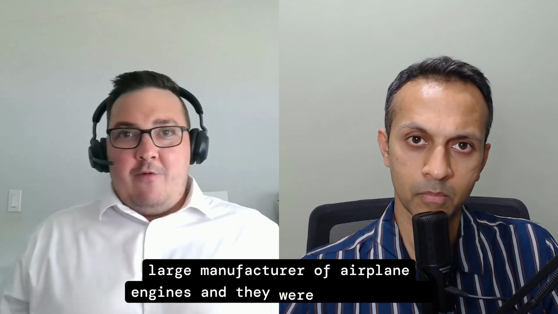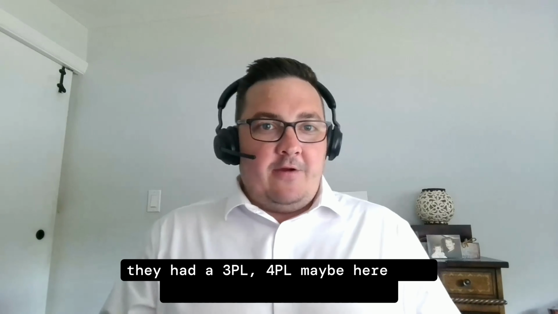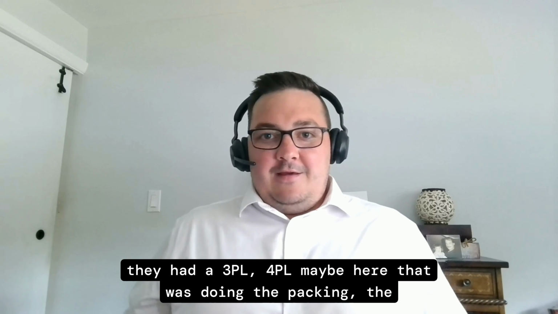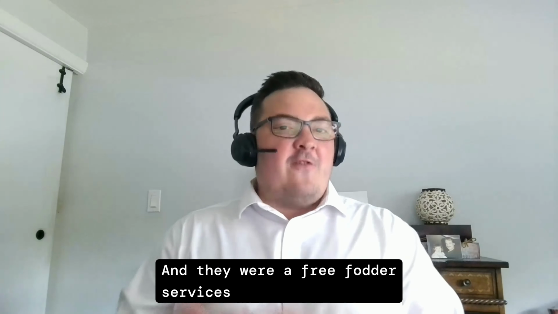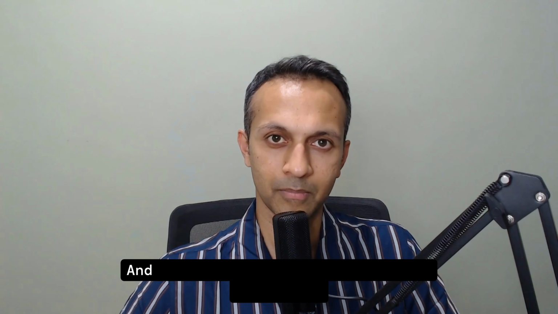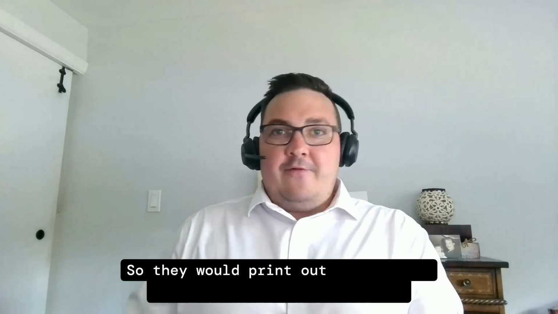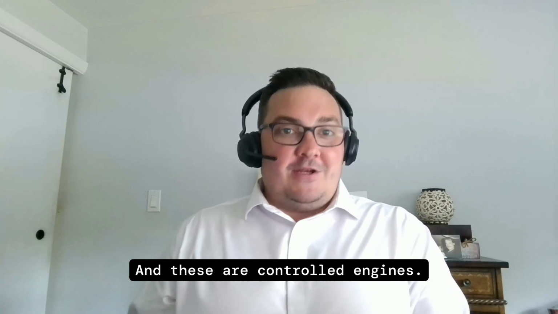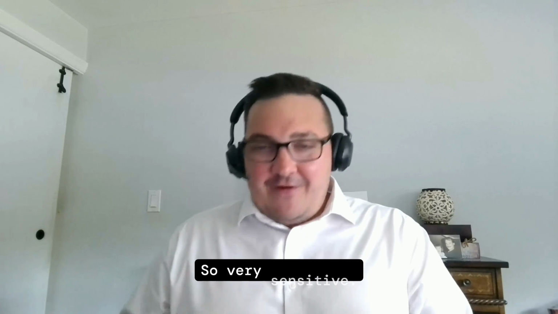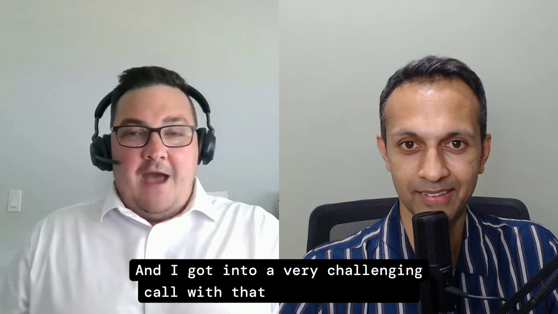And they were foreign, but they had a 3PL, 4PL maybe, here that was doing the packing, the labeling, everything in their warehouse. And they offered a freight forwarder service. They were a little archaic when it came to going electronic, so they would print out these large books of documents, basically. And these are controlled engines. These are going on fighter craft. So very sensitive.